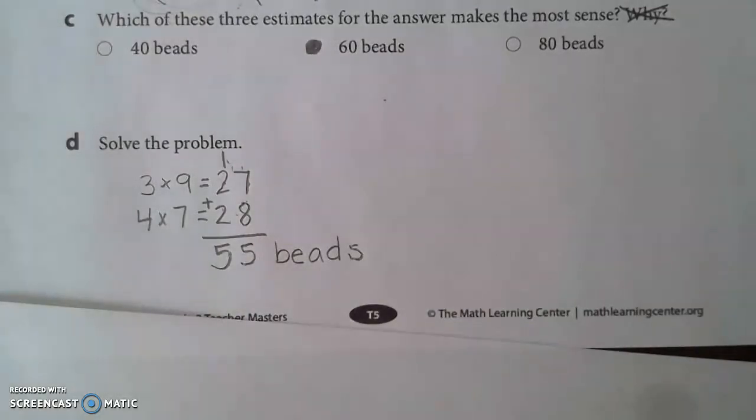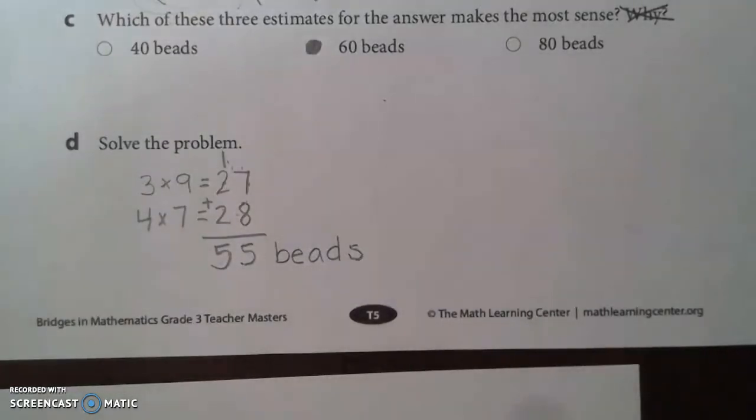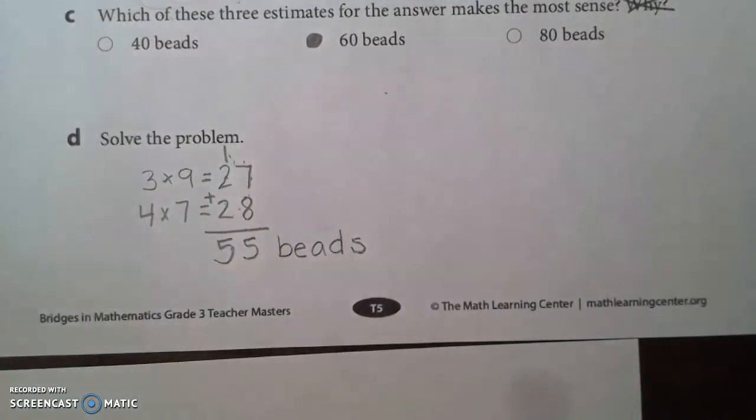Okay, friends, so I hope I wasn't too boring, but this is exactly what you're going to do. I am going to assign you 2 word problems, and I'm going to ask you to solve them. Okay, friends? So I hope that you have fun, and I will see you for your next math lesson. Good luck with your word problems. You can do it!